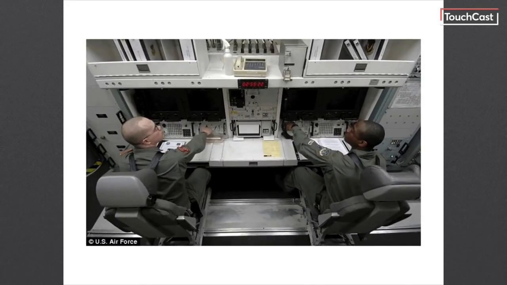And when it comes to launch, then the individuals in the control center, the missile control officers, these two here, will authorize the release of the weapon. They will check the codes, they'll make sure the weapon is ready, and then when they have verified that everything is okay for launch, they will then turn their switches simultaneously, and that launches the weapon.